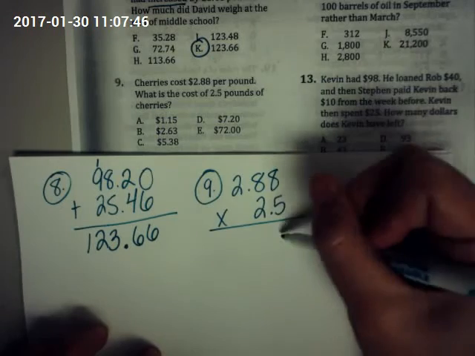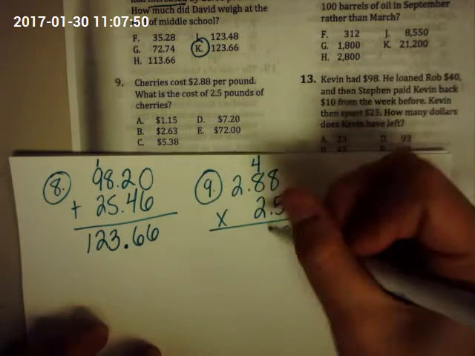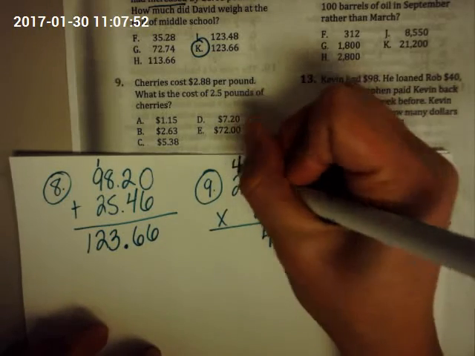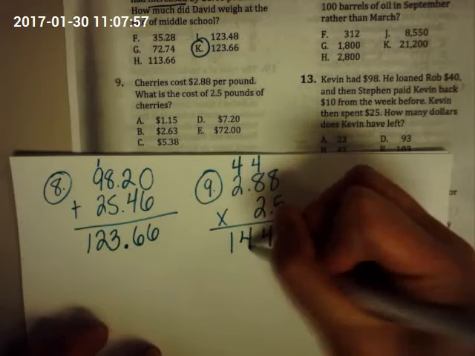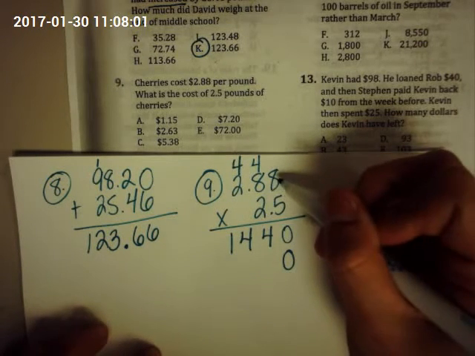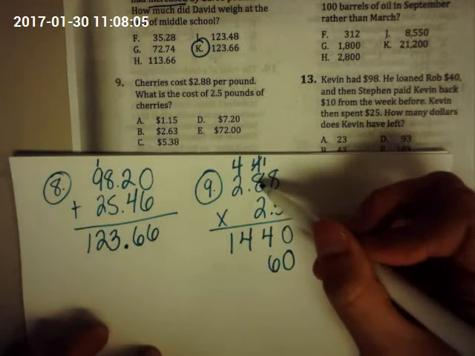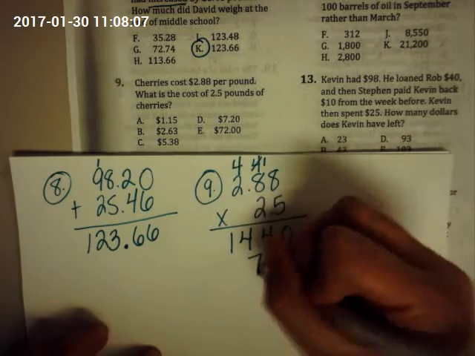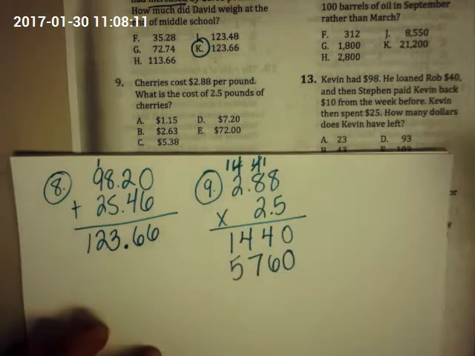Starting with 5, 5 times 8 is 40. 5 times 8, 40 plus 4, 44. 5 times 2 is 10, plus 4 is 14. Put a placeholder, go over to the 2. 2 times 8 is 16, carry your 1. 2 times 8 is 16, plus the 1 is 17. And 2 times 2 plus 1 is 5.